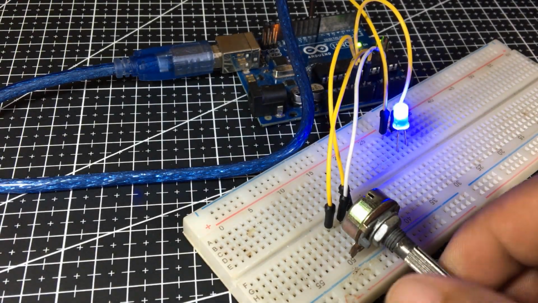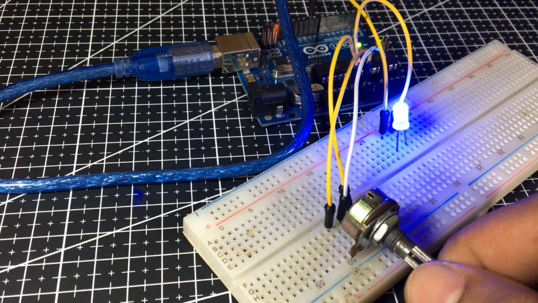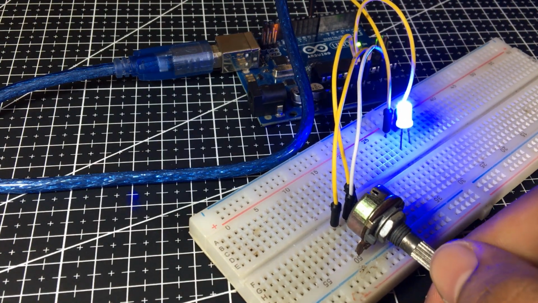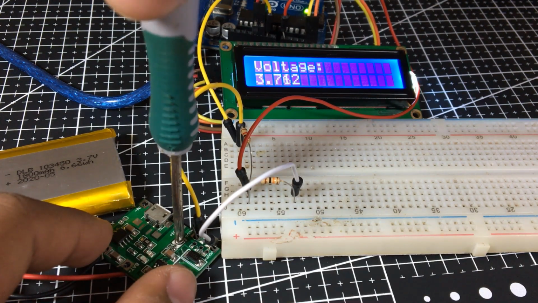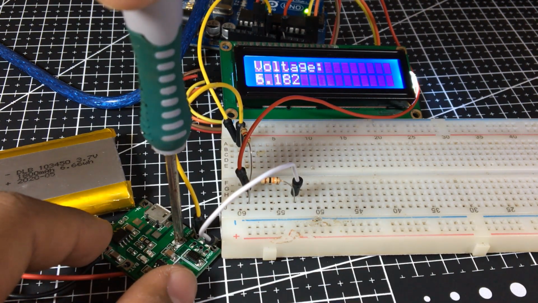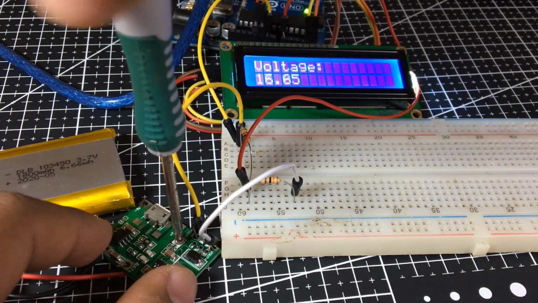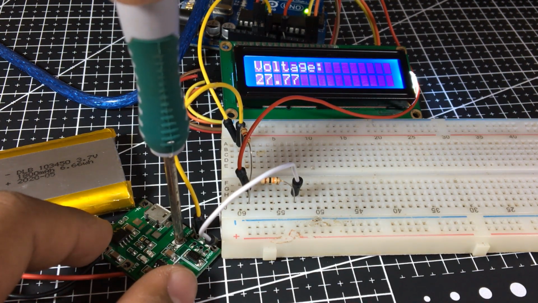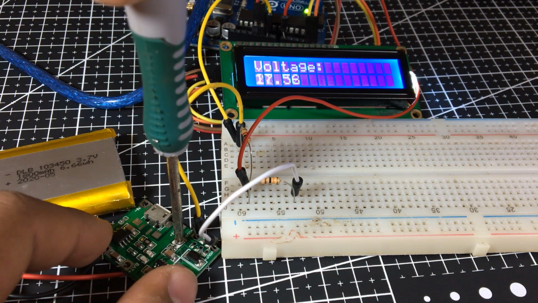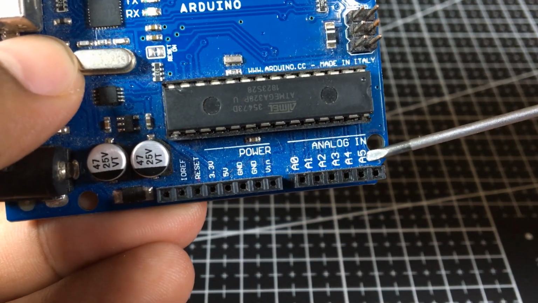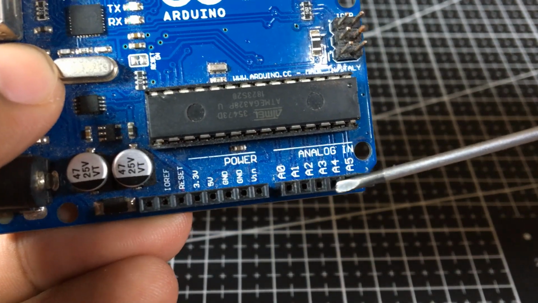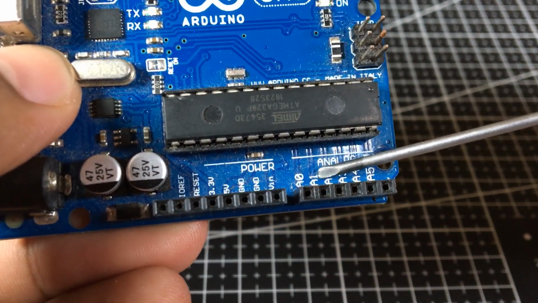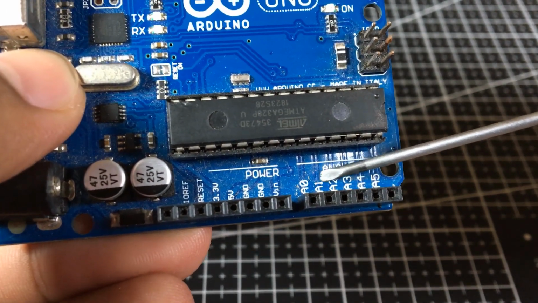Let's say that you want to create a PWM signal so that you can dim the brightness of your typical LED using a potentiometer, or monitor the voltage of your power source higher than the input voltage of your typical Arduino Uno. If so, you need to get familiar with ADC, or analog to digital converter. So in this video, I will be showing you how ADC works and how to work with them. Let's get started.